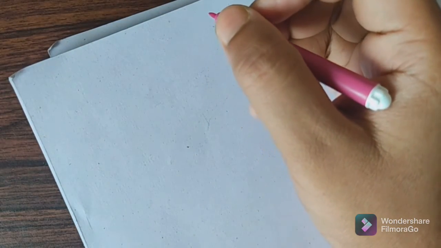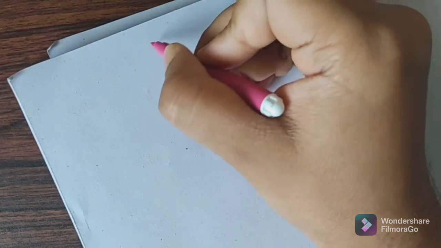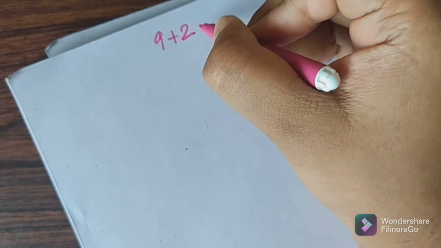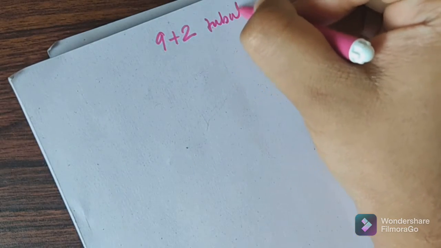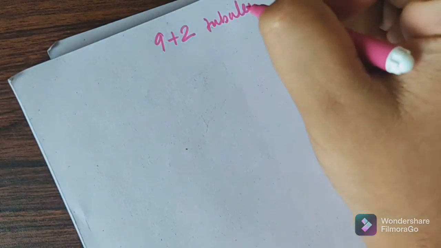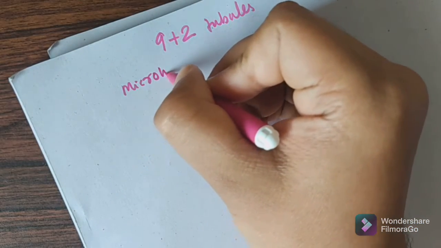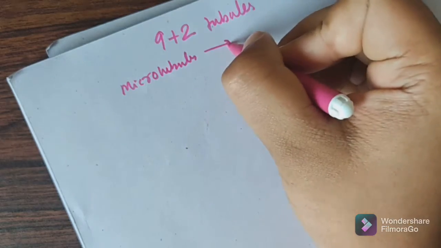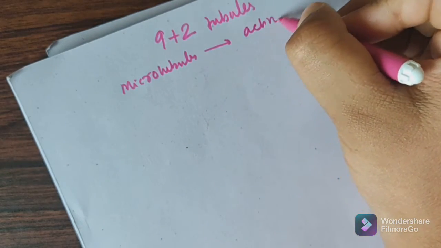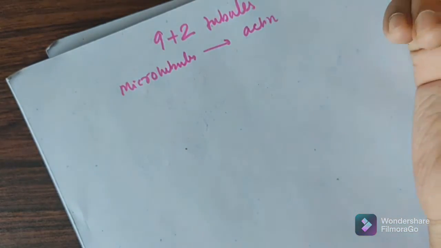Now let's discuss the cilia in a more detailed way. The cilia of the animal kingdom generally consist of the 9+2 tubular arrangement. Now cytochemically, the microtubules are composed of actin contractile proteins.